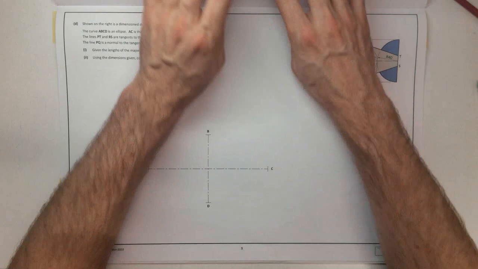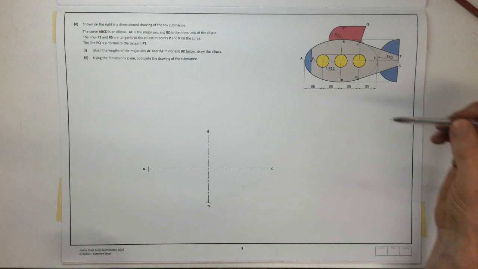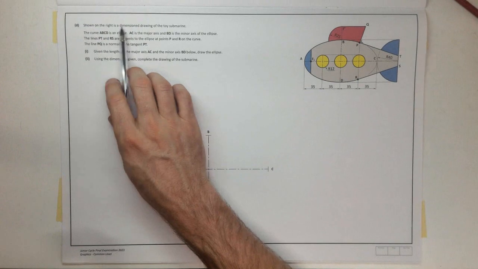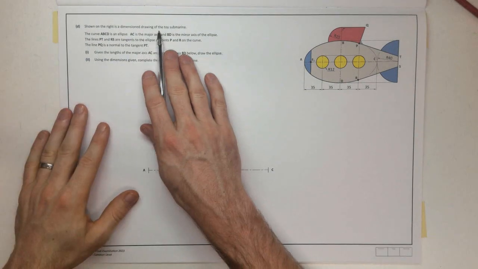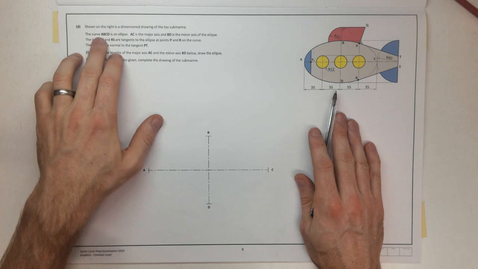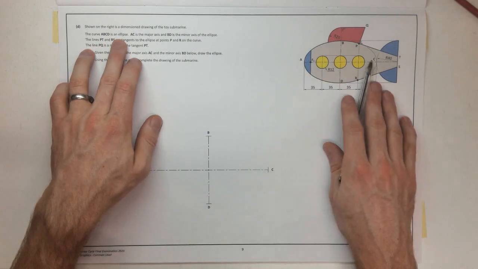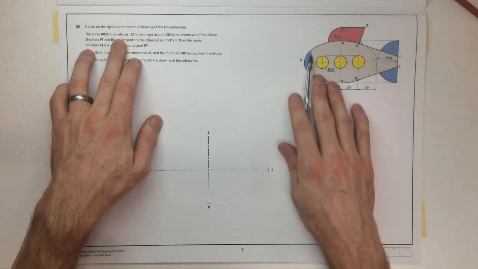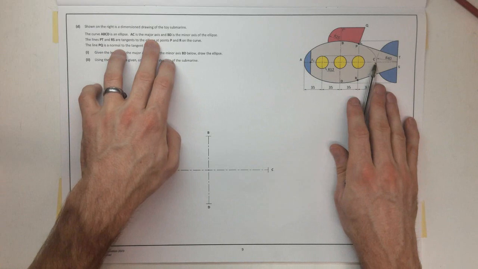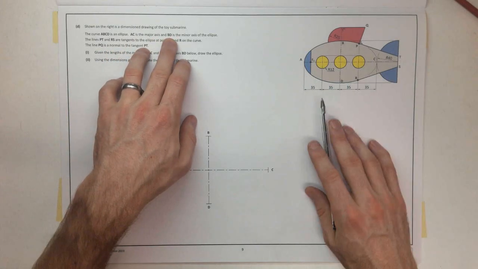So on to the last part of question 5 then. This is probably a good few marks going for it because it's an ellipse question. So shown on the right is a dimension drawing of the toy submarine. Okay, the curve ABCD is an ellipse. AC is the major axis, so A to C is the major axis, and BD is the minor axis. B to D is the minor axis.